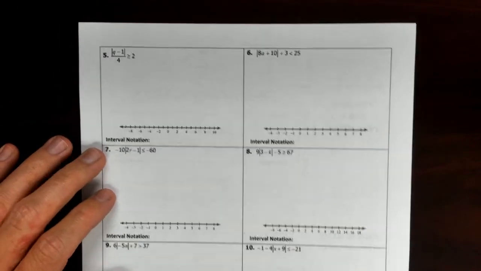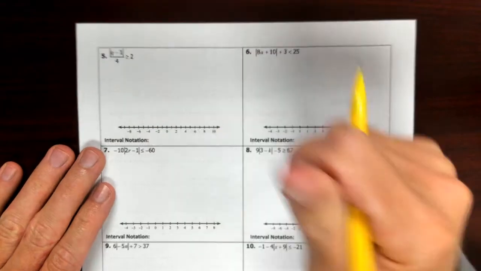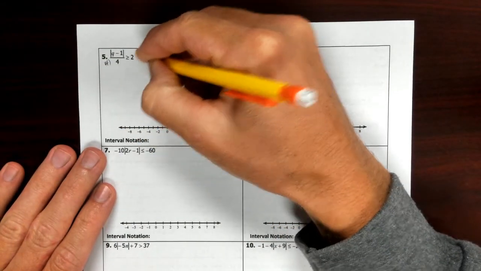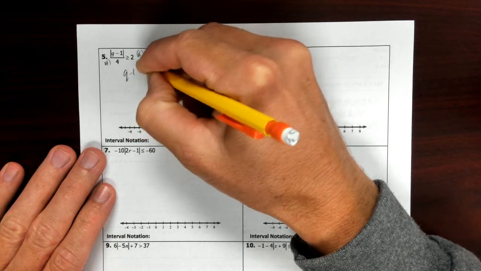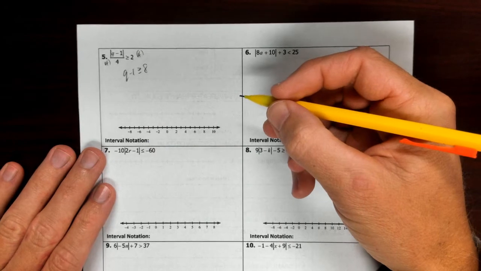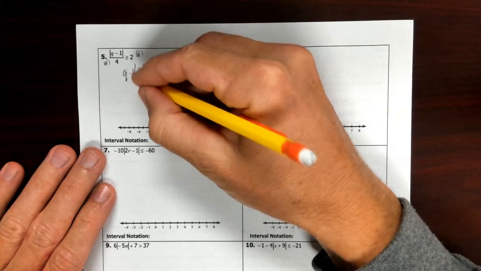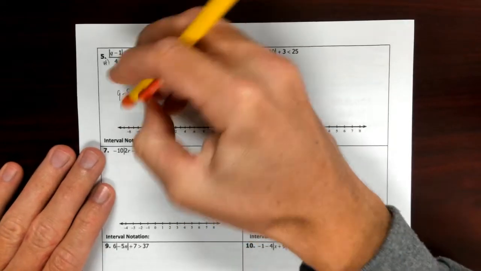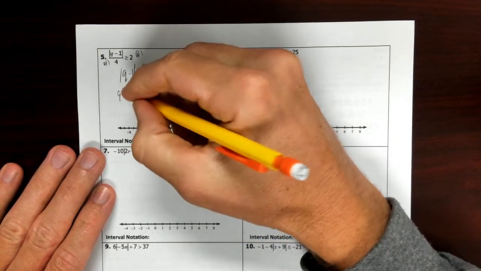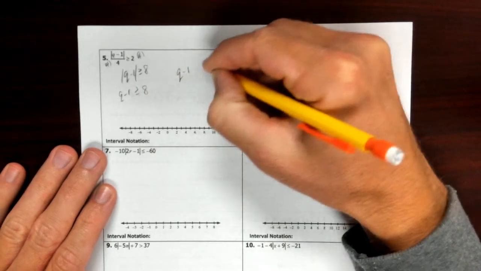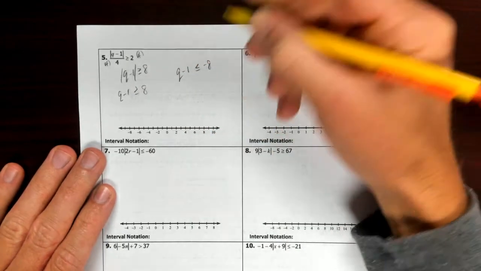Number 5, let's get rid of our fraction. We need to isolate the absolute value. So get rid of the divided by 4 by multiplying by 4 on both sides. We've got absolute value of q minus 1 is greater than or equal to 8. So again, let's set up our two cases. We've got q minus 1 is greater than or equal to 8. We've also got q minus 1 is less than or equal to negative 8.